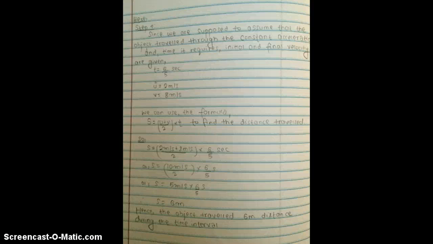Now remember that this formula is only applicable when we have constant acceleration. During any other acceleration which is changing or decreasing, we cannot use this formula.